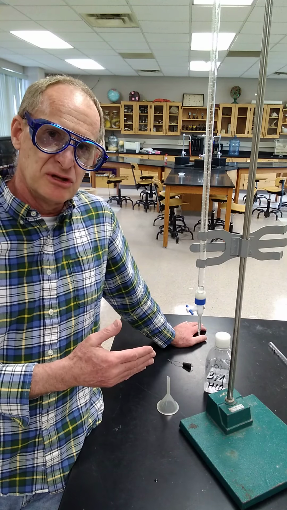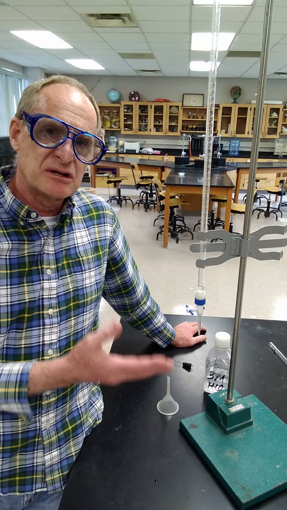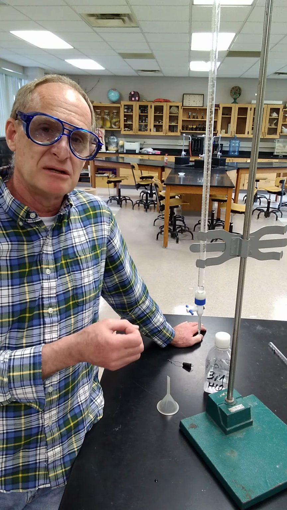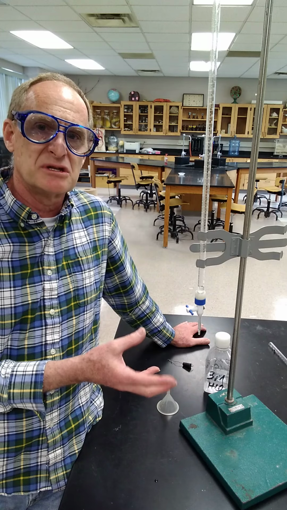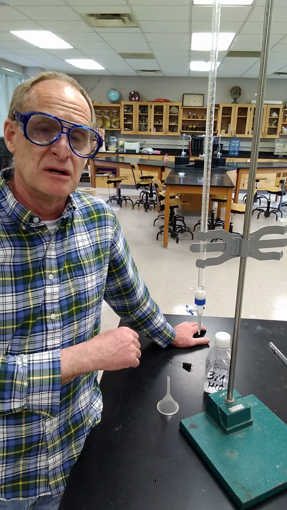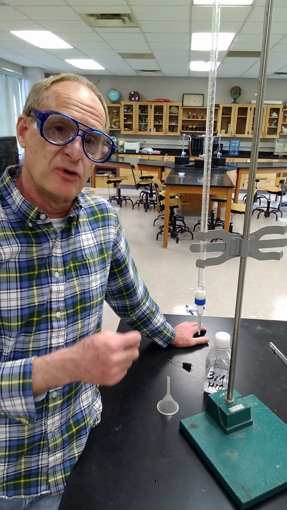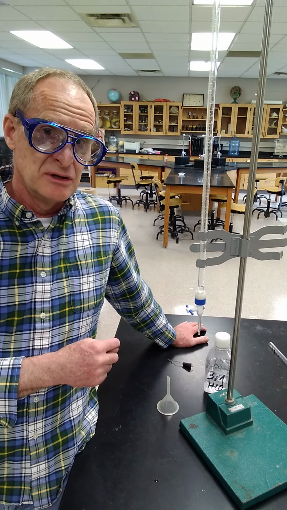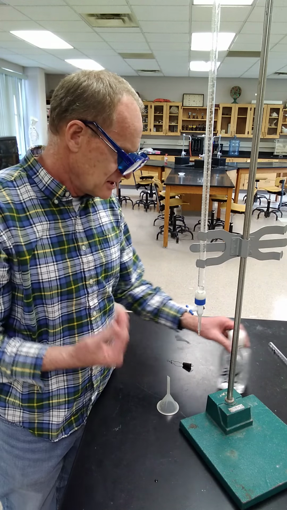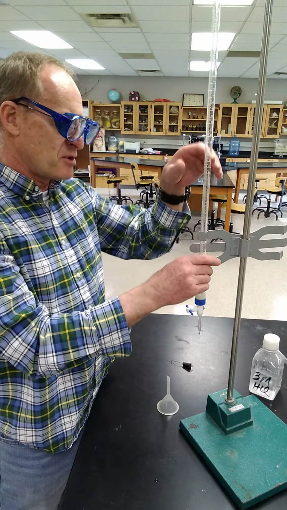So we actually used this reaction a couple of weeks ago, and we paid attention to how much magnesium was there and how much HCl was there, and used it as part of a limiting reactant experiment. Today, we're going to focus on the gas that gets produced. So it's the same reaction that we've done. We're just going to focus on the gas part.